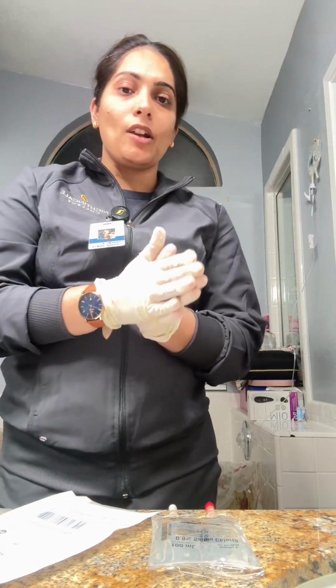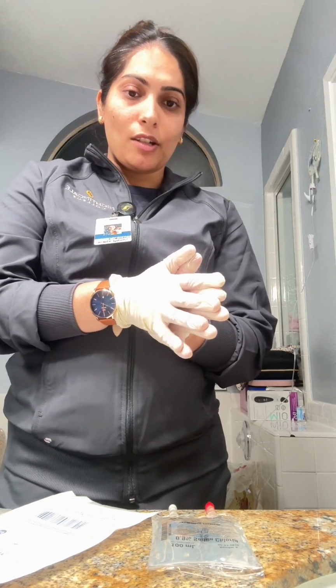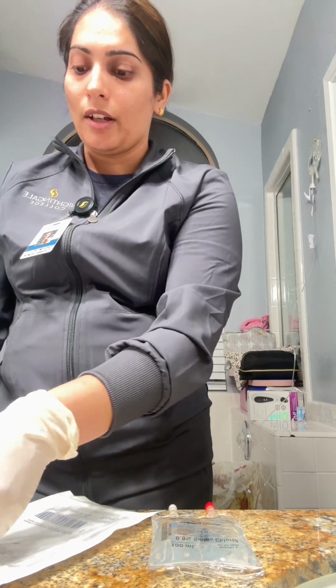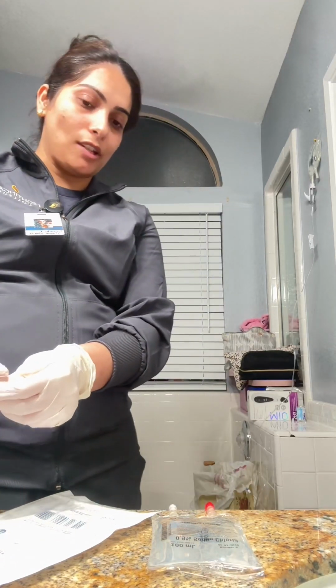Again, the patient has no allergies to any medication, and it is our correct patient. The patient's name and date of birth match the patient's band.